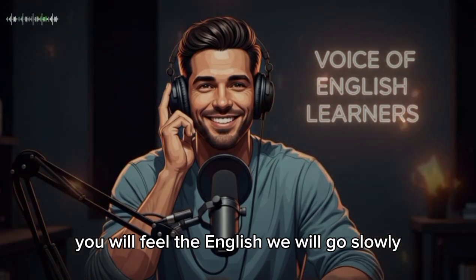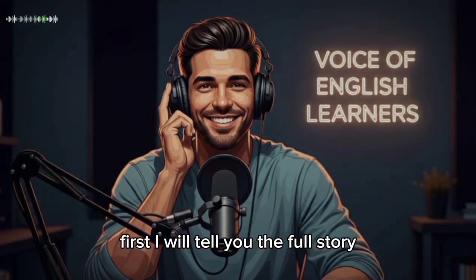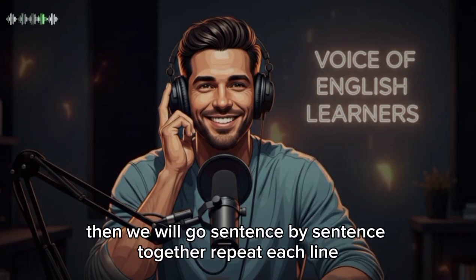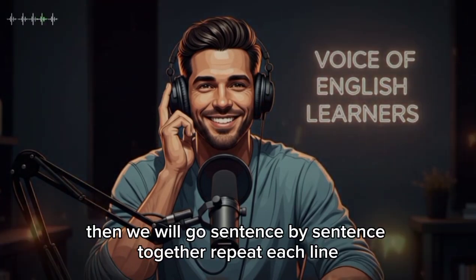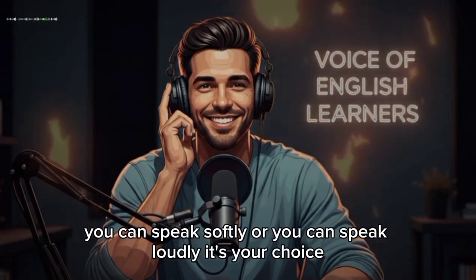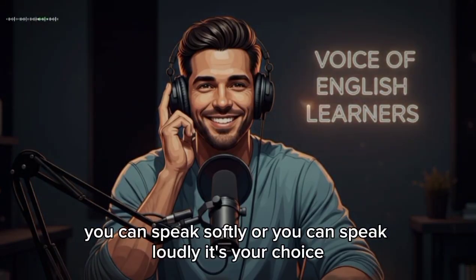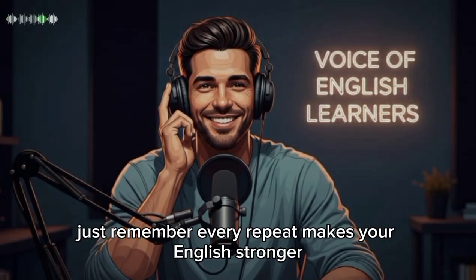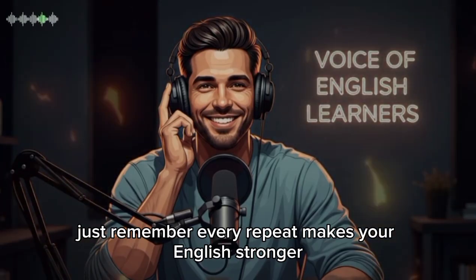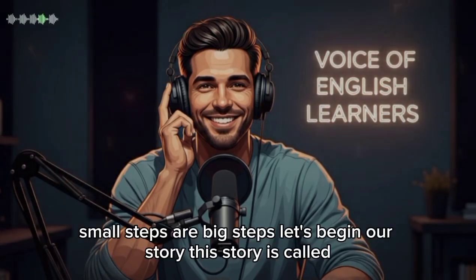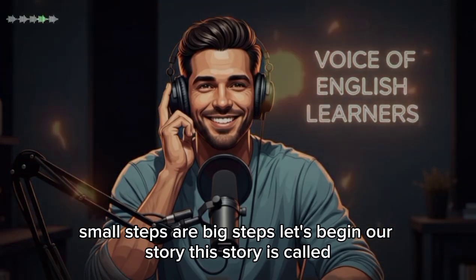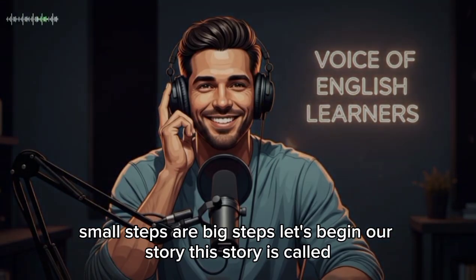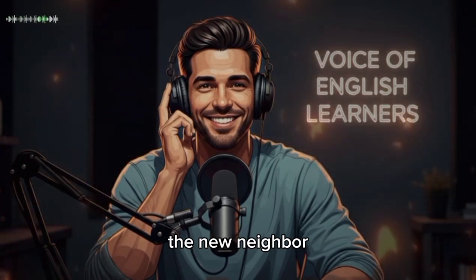We will go slowly. First, I will tell you the full story. Then, we will go sentence by sentence together, repeating each line. You can speak softly or you can speak loudly, it's your choice. Just remember, every repeat makes your English stronger. Small steps are big steps. Let's begin our story. This story is called The New Neighbor.